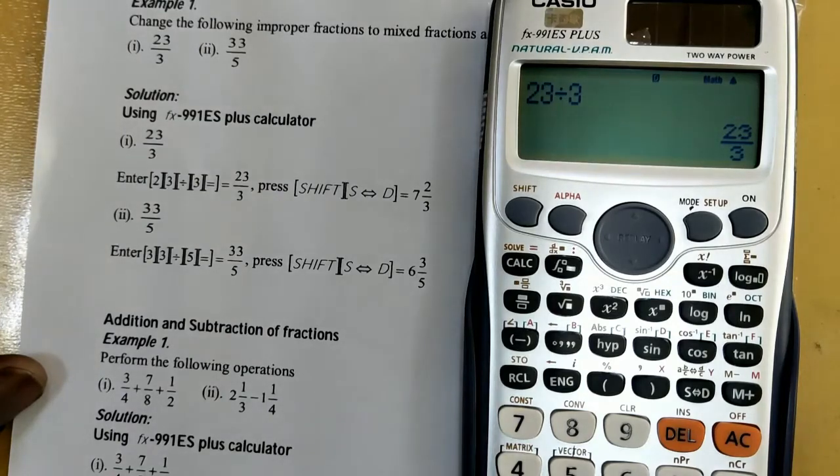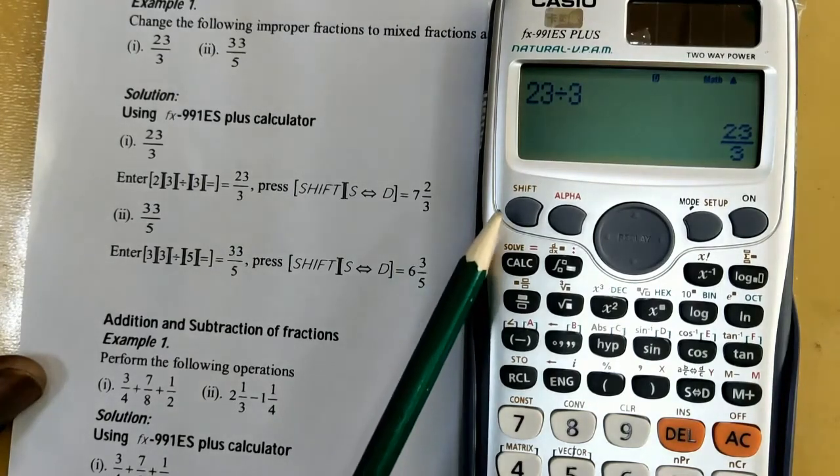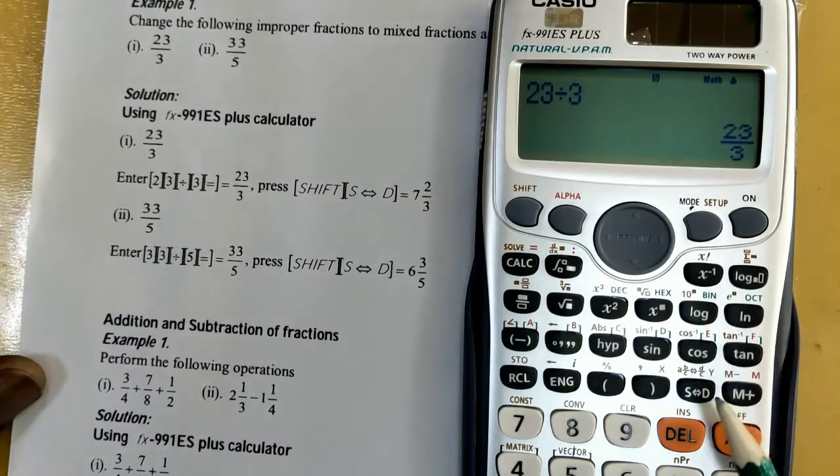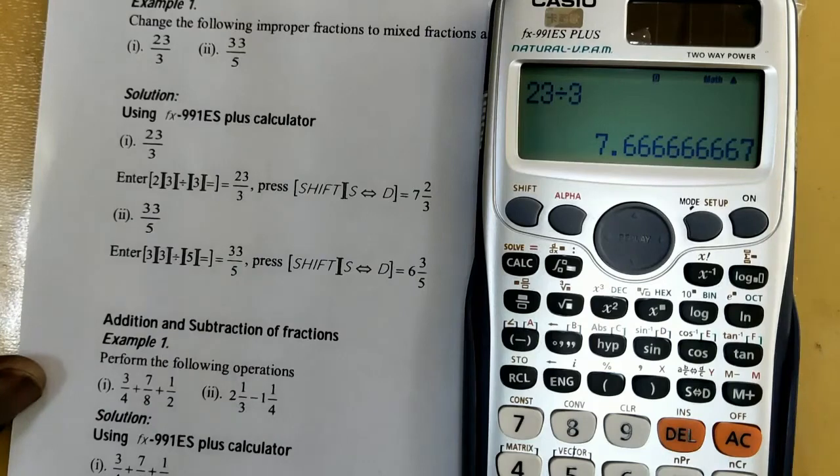Now, if you want to convert it to decimal, the only thing is you don't use the Shift anymore, because we want to convert it to decimal numbers. And so what we have to do is we just want to have a point in the answer. And so we don't use Shift anymore, but we'll go straight forward to the key, and when you press on it, it gives 7.66666.